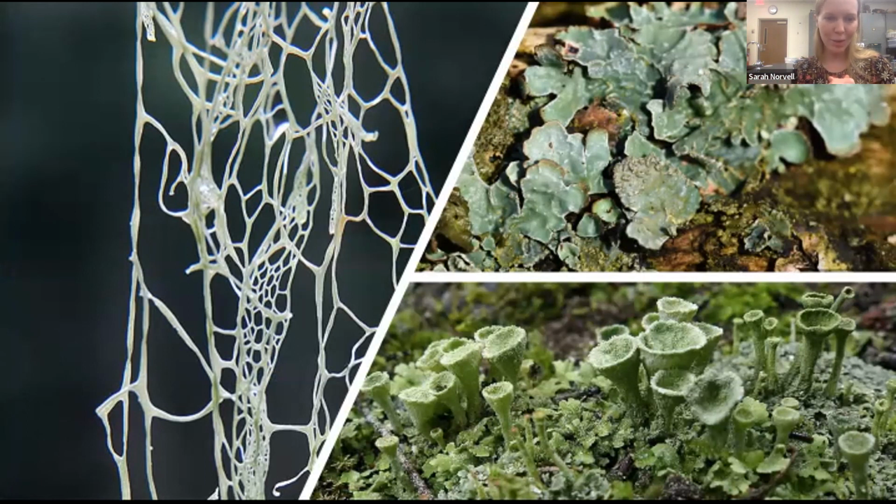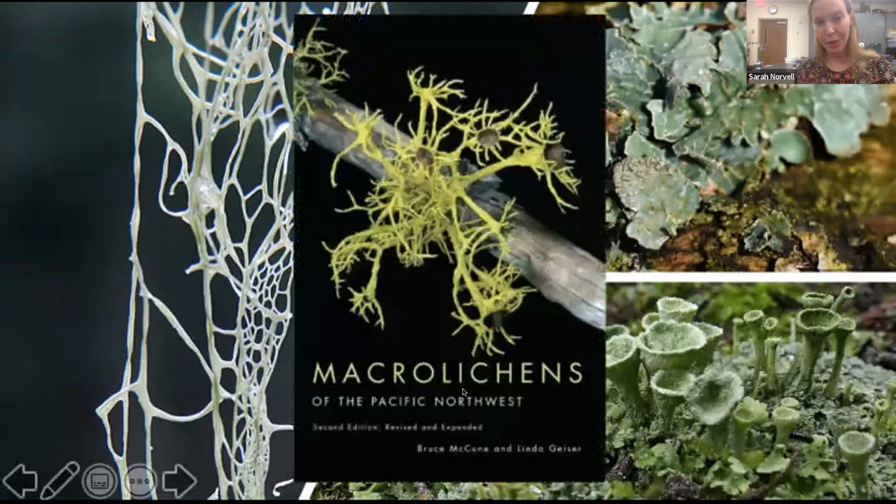So I want to just give you a brief overview of lichen body plans so that you can start to identify them on your own. If you are going to do this in Humboldt County, I highly recommend this book, Macro-Lichens of the Pacific Northwest by McCune and Geiser. It has great keys and photos. And I know we're not technically in the Pacific Northwest, but it works great for Humboldt as well.